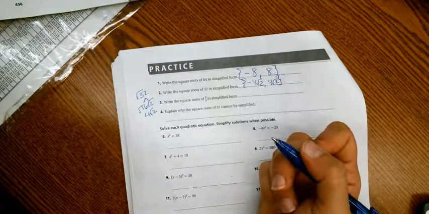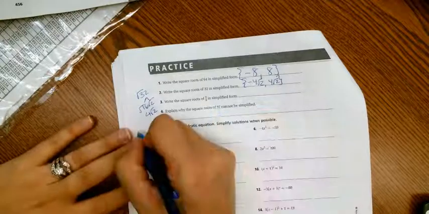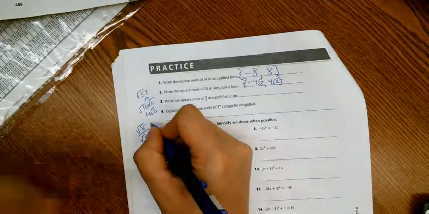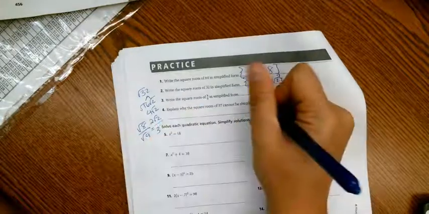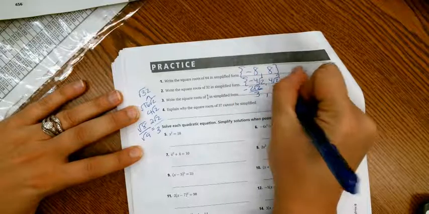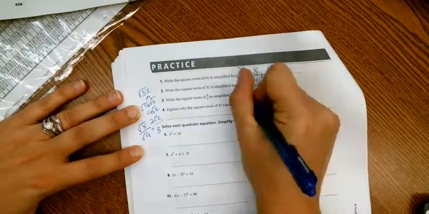Write the square roots of 8/9 in simplified form. Square root of 8 over square root of 9. Square root of 9 is 3. Square root of 8 is square root of 4 times 2, or 2 rad 2. So 2 rad 2 over 3, negative, and 2 rad 2 over 3, positive. Are you guys understanding that?